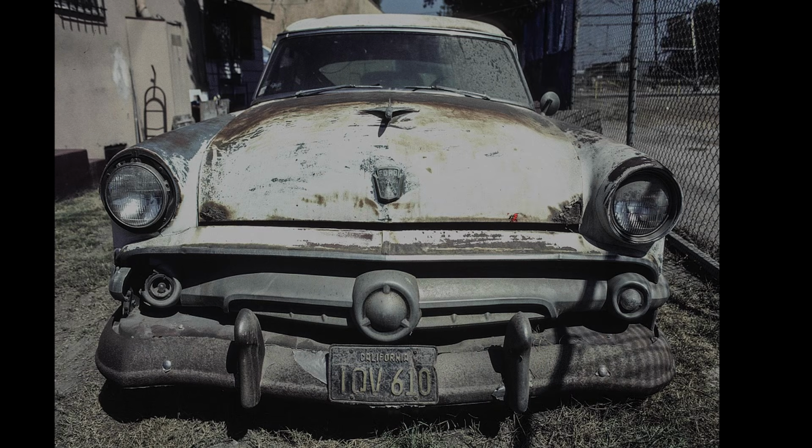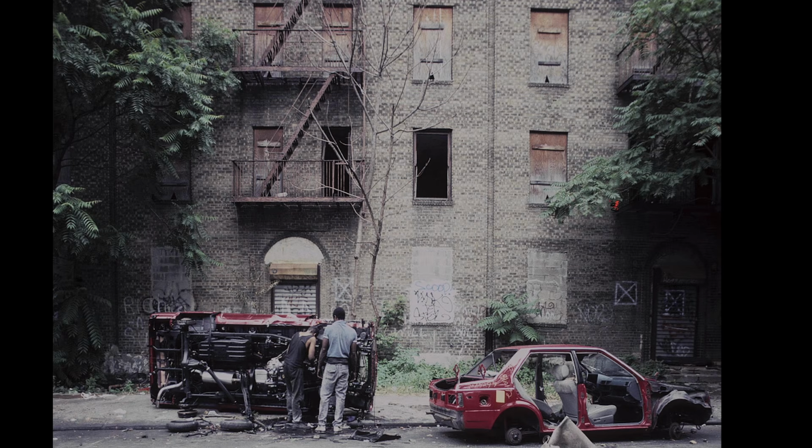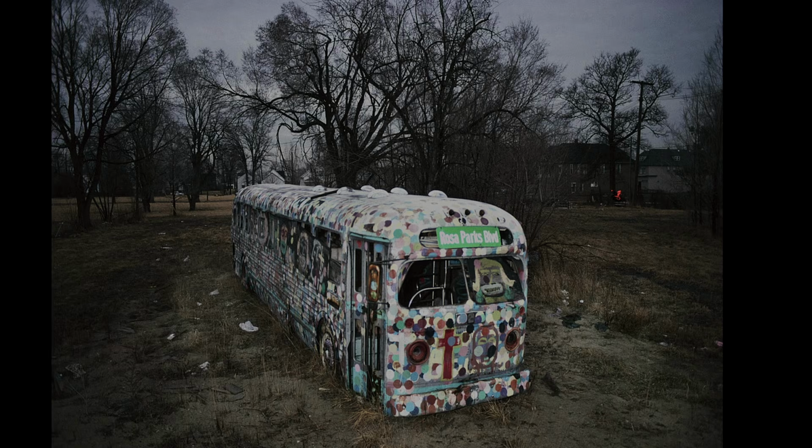This is a 1954 Ford in LA that's been sitting there since 1983. Even this, just such a cool car. And this is in Compton. What is this, a chop shop on the street here? You can just tell that unmistakable Bronx look. This is a Rosa Parks bus in Detroit.